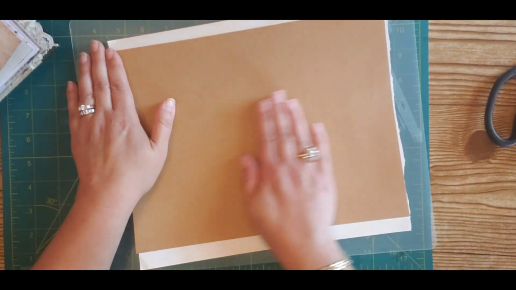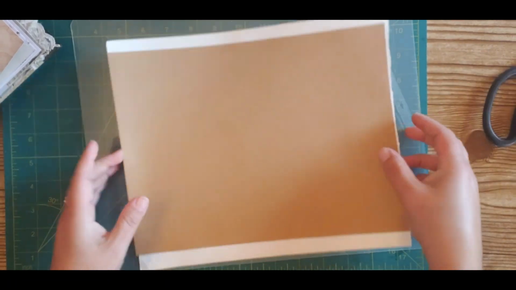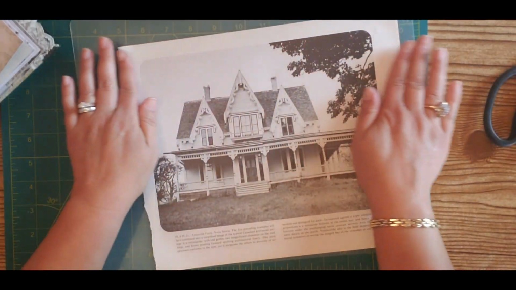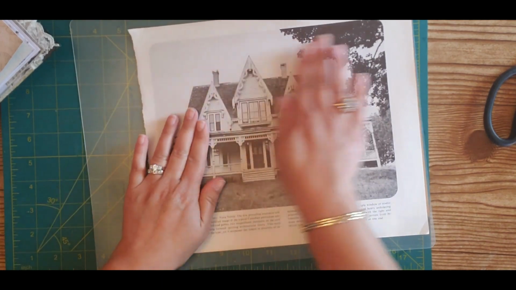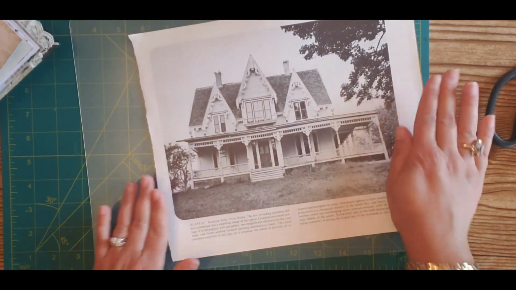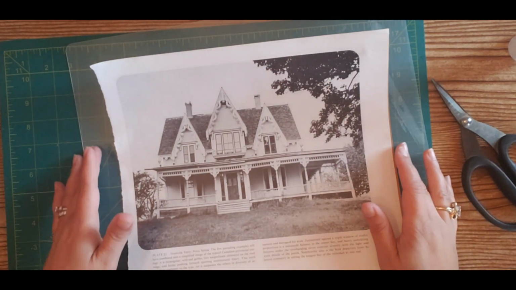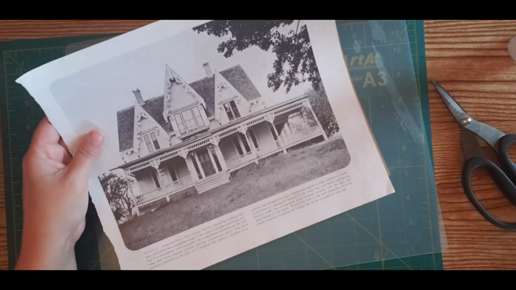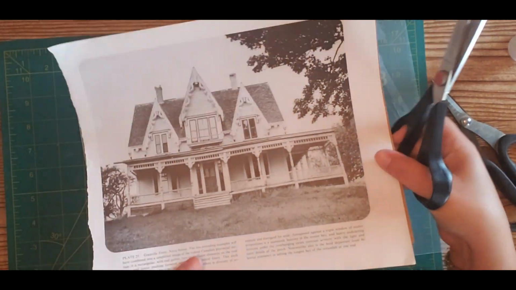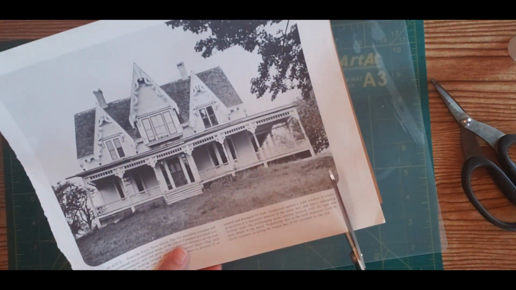There. Now that I attached my picture, my whole book page basically, to the cardstock, I might give it a minute to dry. And now that my glue is dry, I am going to cut out the house from this picture.